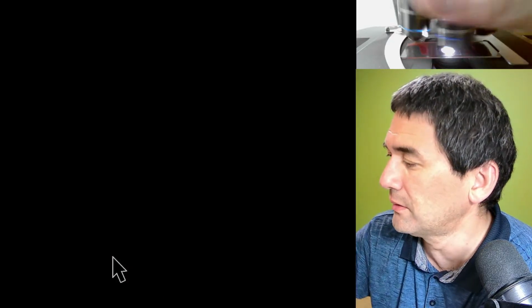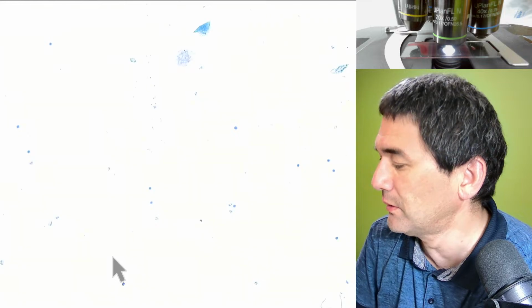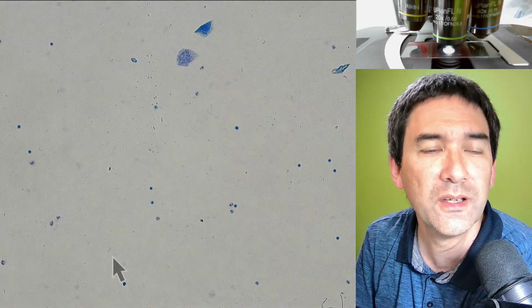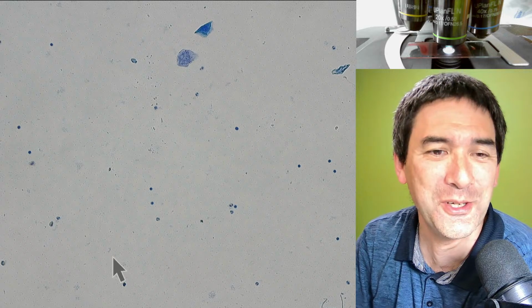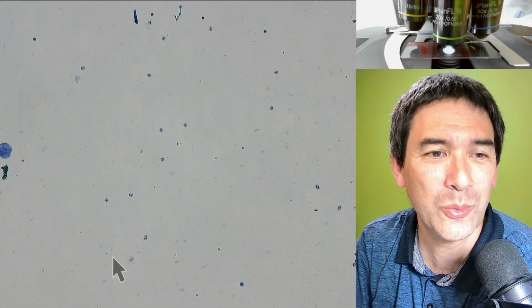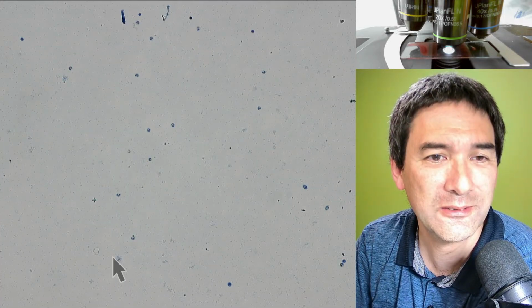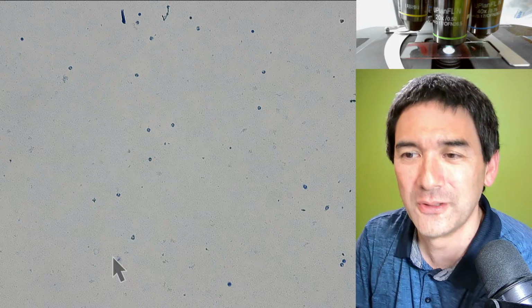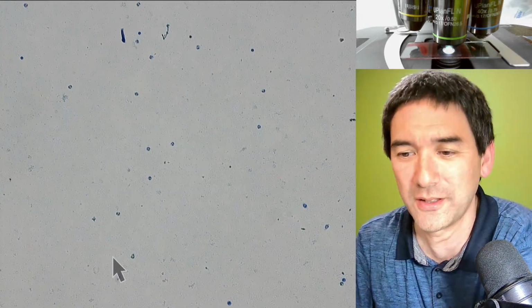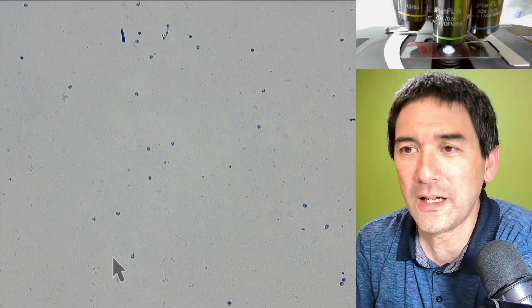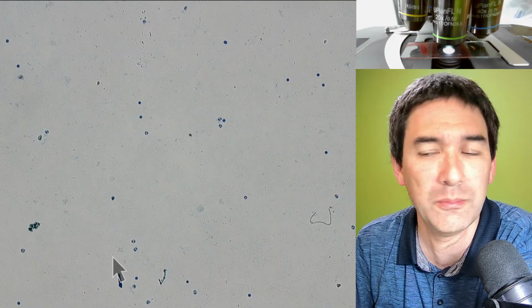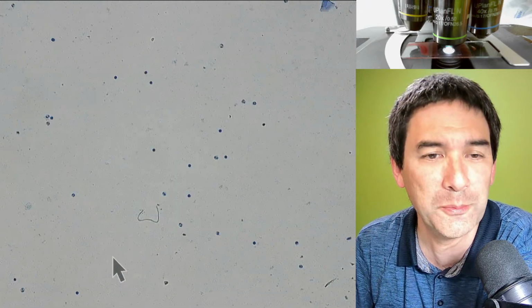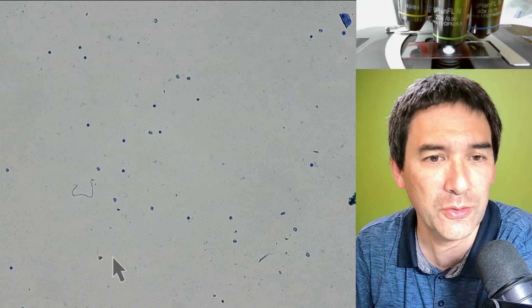Let's go down to decrease the magnification, and you can now see all of those blue dots here, which are white blood cells. Okay, I just wanted to show it like this to you. Now I'm going to interrupt myself again. Look at all those blue dots here.